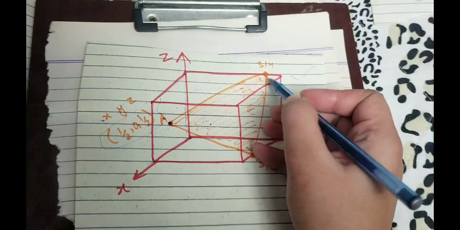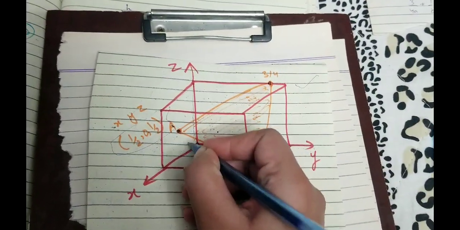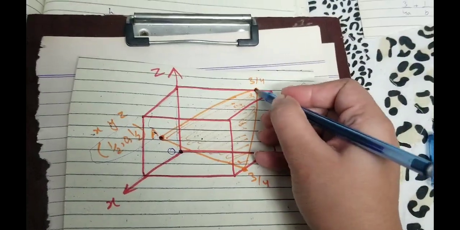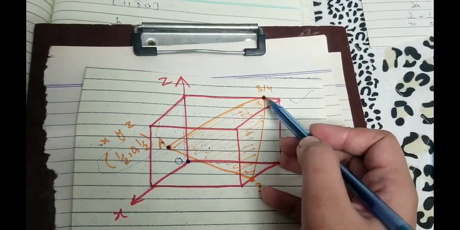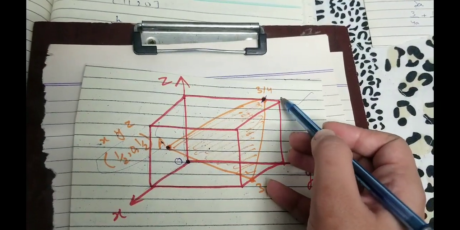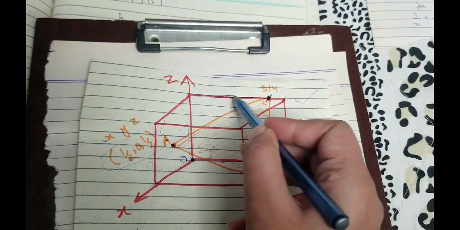Now we'll take another point on the plane. This is the origin, and this is the point. We need to determine its coordinates first. It is 3 by 4 units in this direction.